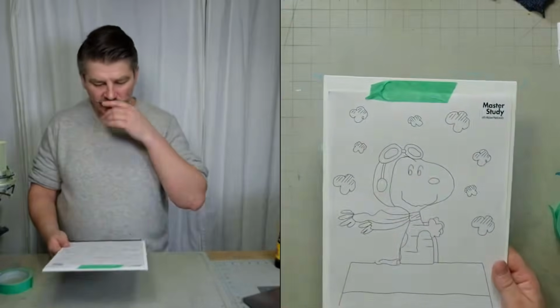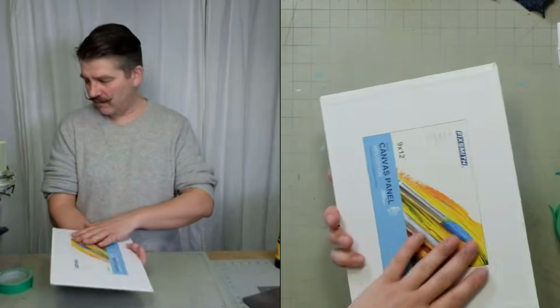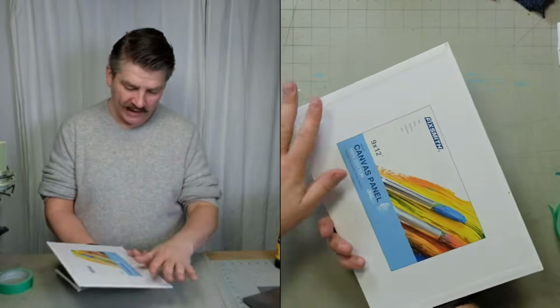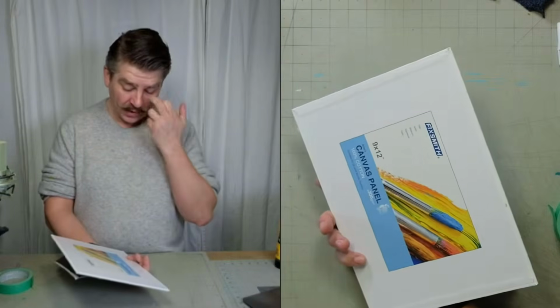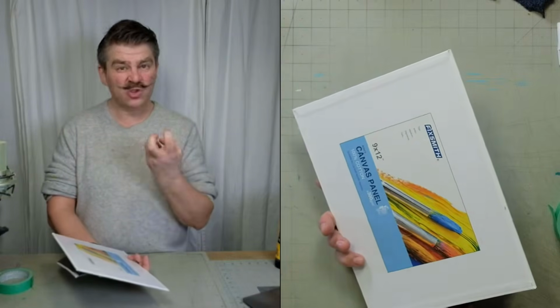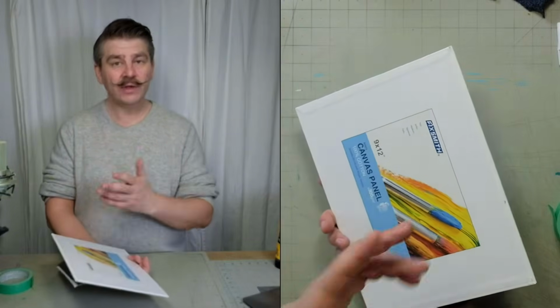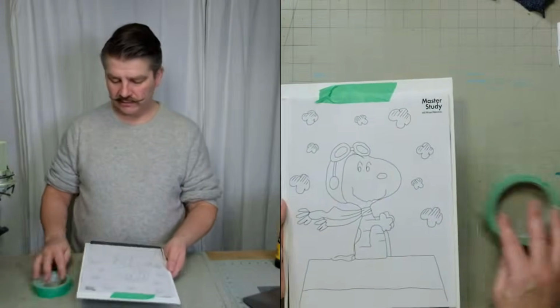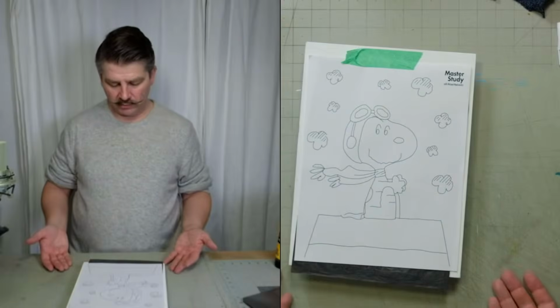Oh, I should mention that these canvases come wrapped in plastic. I take them out of the plastic, and then I give it a sanding with some 100 grit sandpaper that takes some of the tooth, the texture, off. Then I apply some white acrylic gesso over the surface, and I let it drip onto some newsprint.